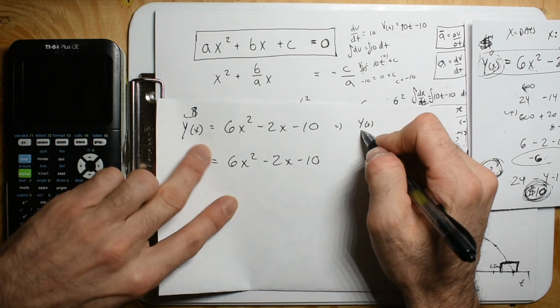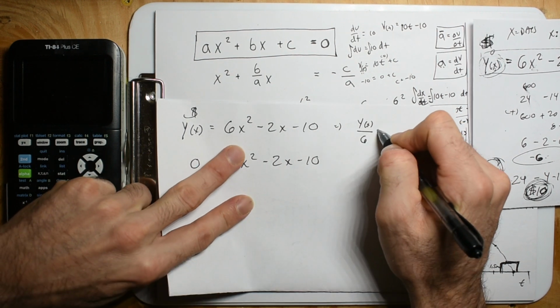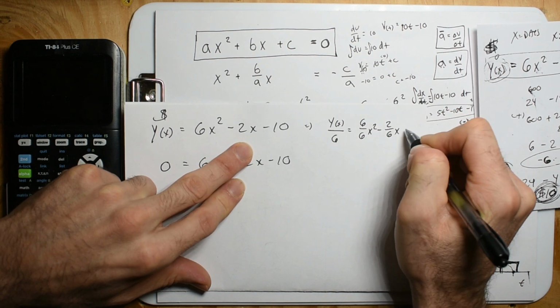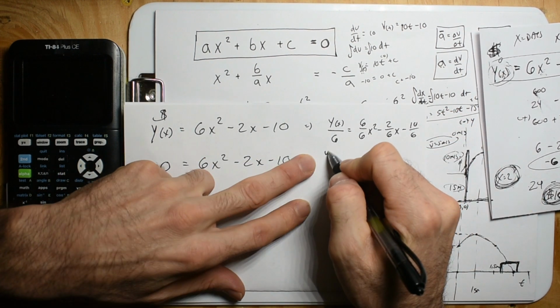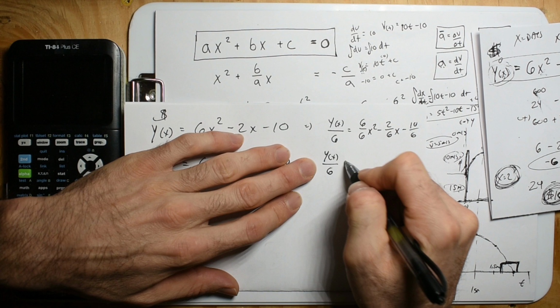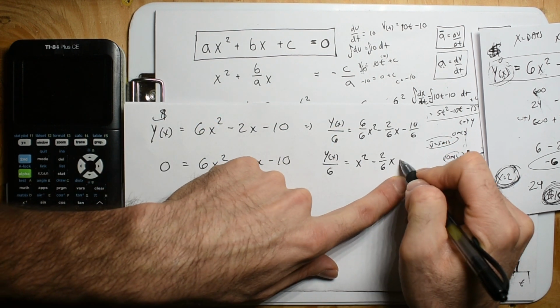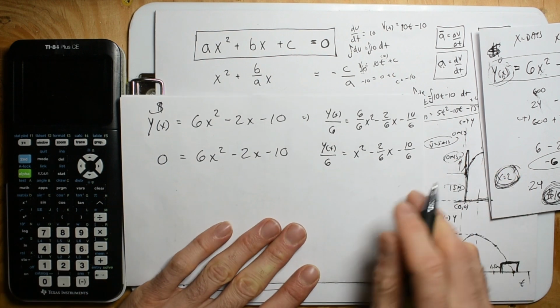So here I would have this function divided by 6 is equal to 6 divided by 6 x squared minus 2 divided by 6 x minus 10 divided by 6. Finally, I get x squared minus 2/6 x minus 10 divided by 6.